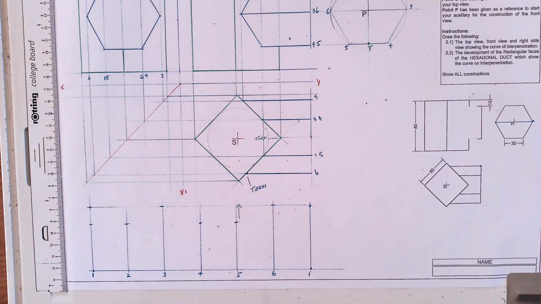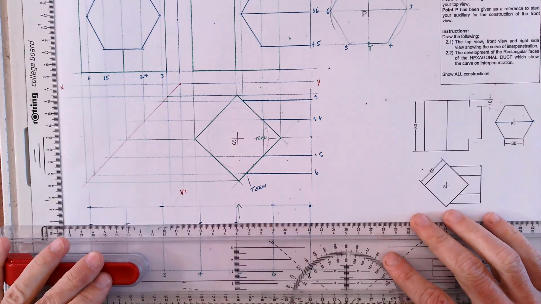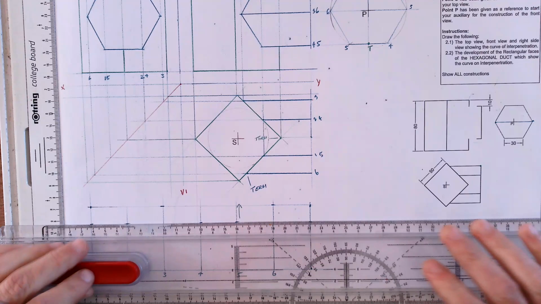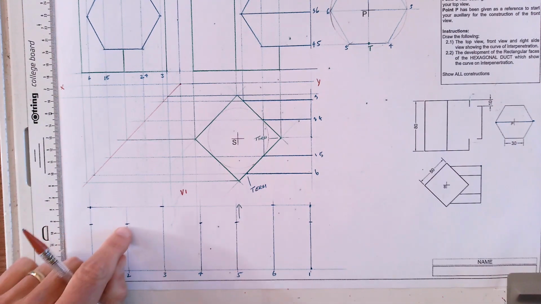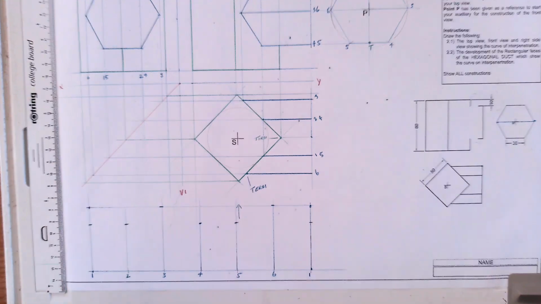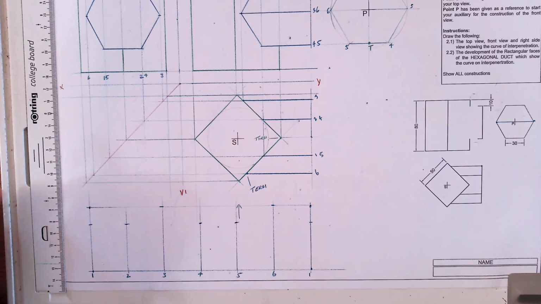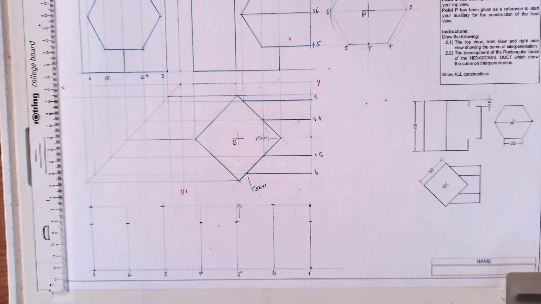I need to pull 1 all the way across again because I end with 1, so I need the same height across there. Okay, so we're going to go there to there to there. We're going to join those up. However, we're not done yet. We need to add one more thing into the path here.